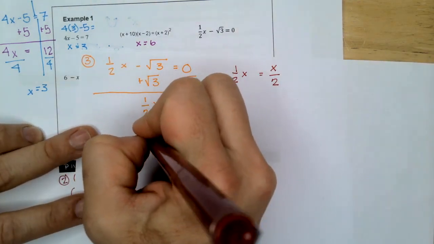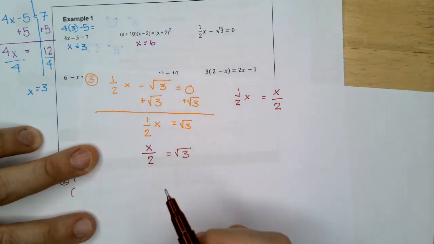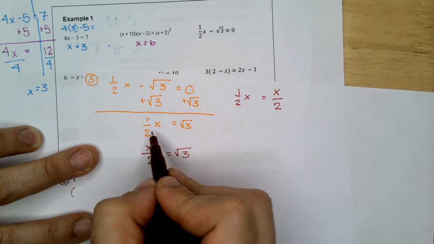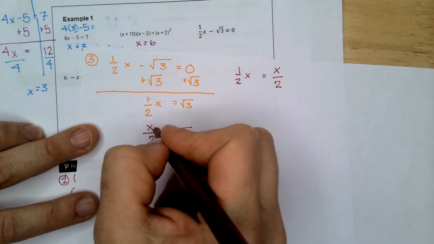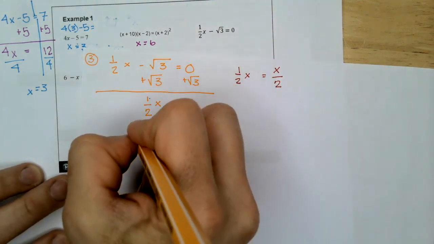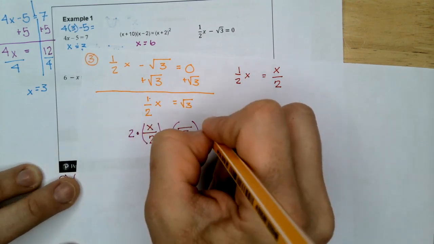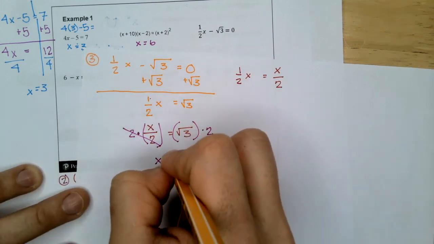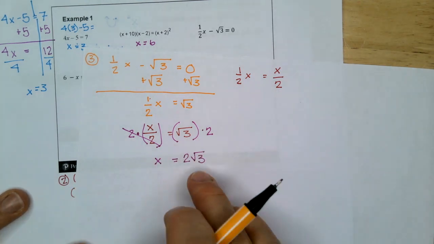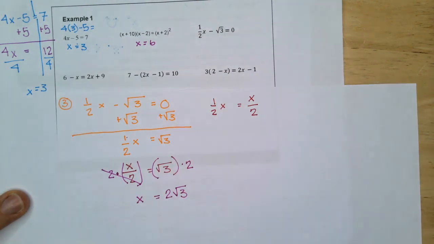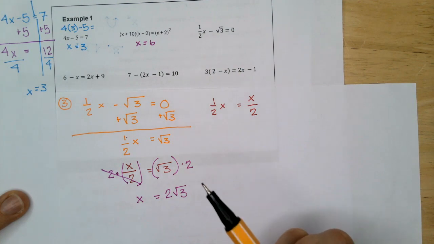I'm even going to write it like that. I'm going to say it's x over 2 equals the square root of 3. Or x is being multiplied by 1 and then divided by 2, right? X multiplied by 1 is just x. Now I can see that what I need to do to solve for x is just the opposite of divided by 2. Multiply by 2. Anything I do to that side, I need to do to this side. Those cancel. X is 2 square root 3. Okay, you can put that back right here to make sure that 2 square root of 3 times 1/2 minus square root of 3 is equal to 0. Good.